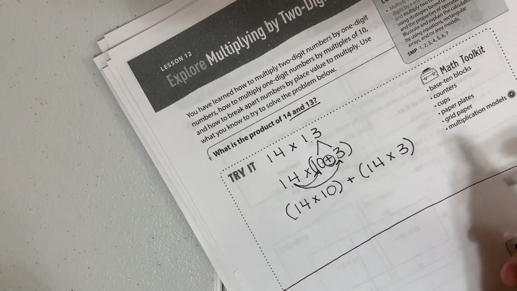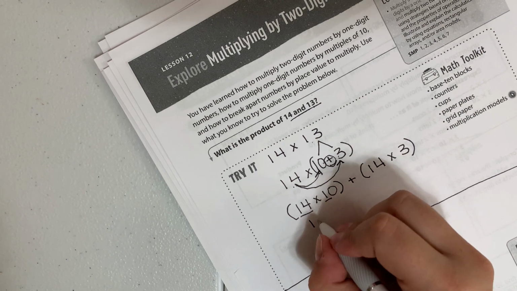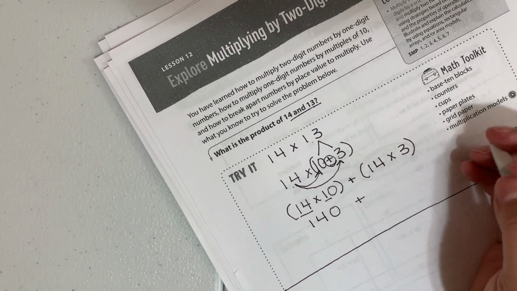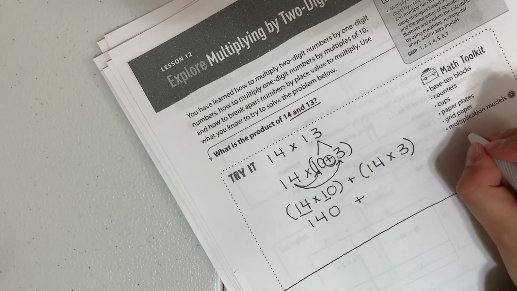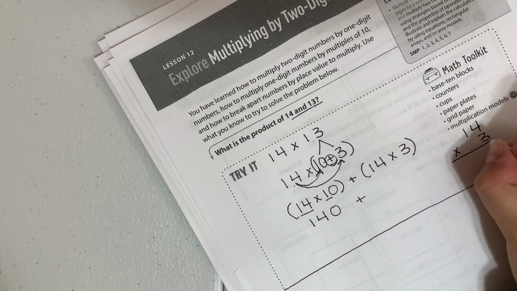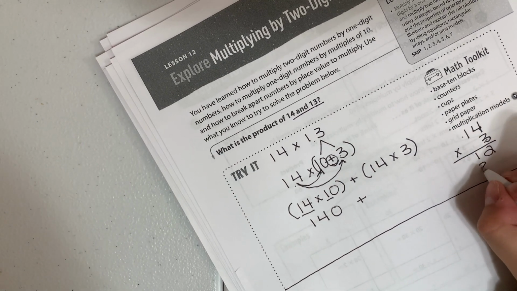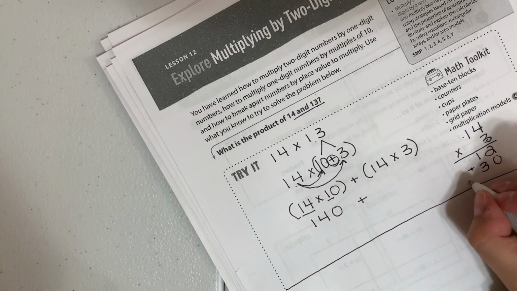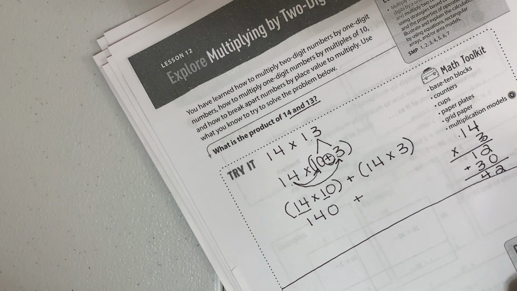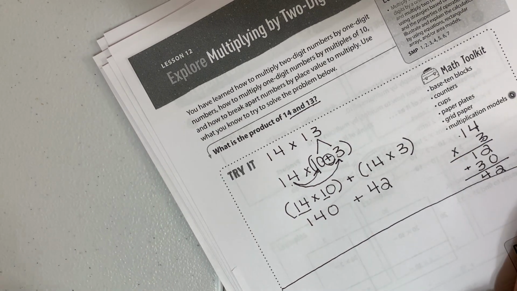So, 14 times 10 we know is 140 because 14 times 1 is 14, and then add a 0. And then 14 times 3, we can just multiply that off to the side. We're going to set it up stacked. So we know 4 times 3 is 12. 3 times 10 is 30. If we add those up, we get 42, right? So that means we have 140 plus 42.